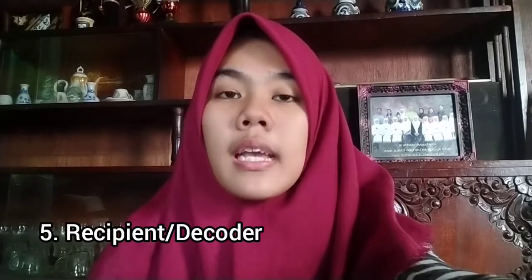The fifth, recipient or decoder, is the person for whom the message is intended, and there are factors such as knowledge, responsiveness, and the reliance of encoder and decoder that will influence the recipient's understanding of the message. The last is feedback, the main component of the communication process, as it permits the sender to analyze the efficacy of the message.